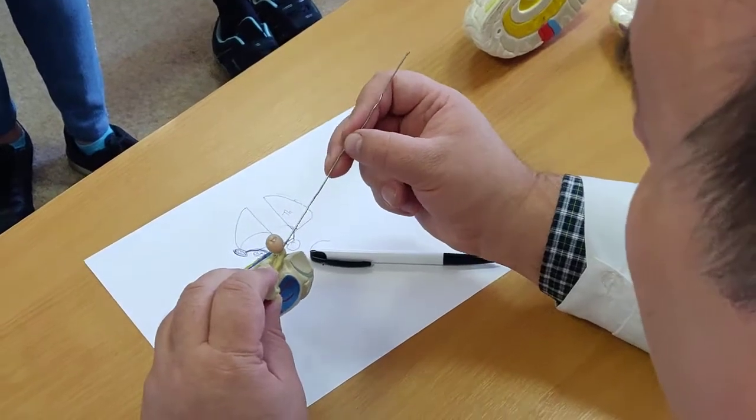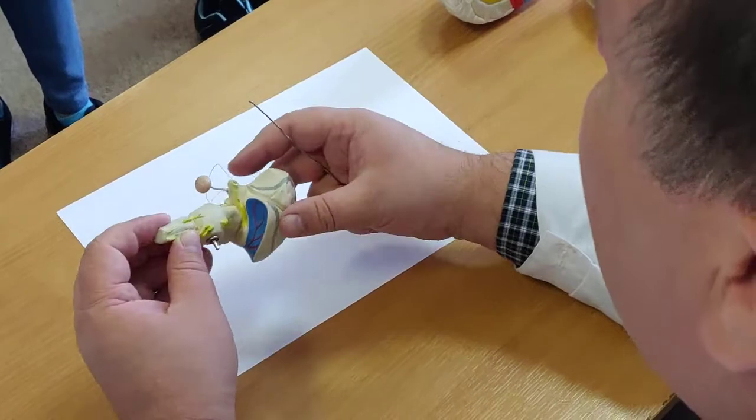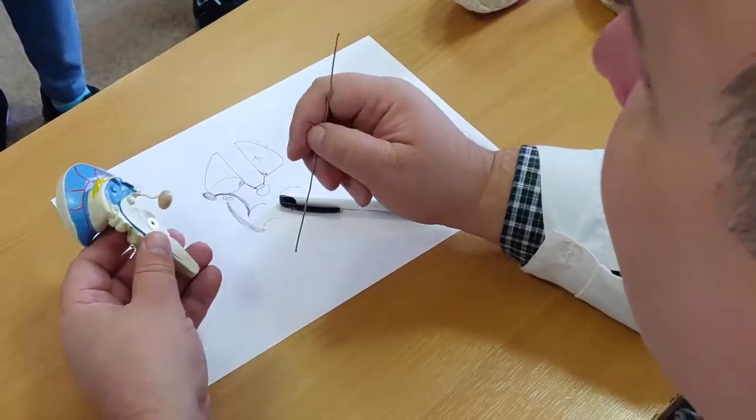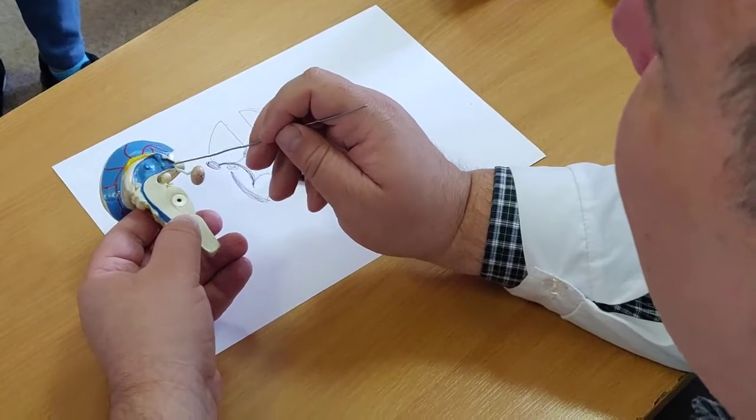All of these structures together are hypothalamus. That is diencephalon. And the cavity of diencephalon is the third ventricle.